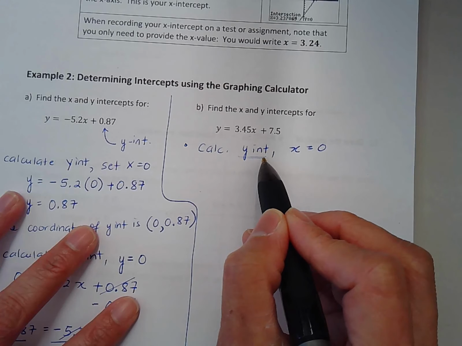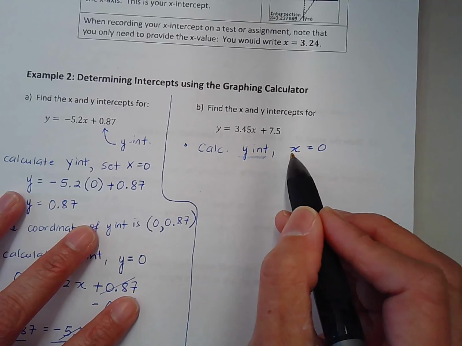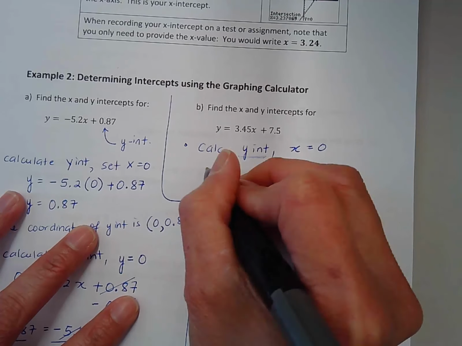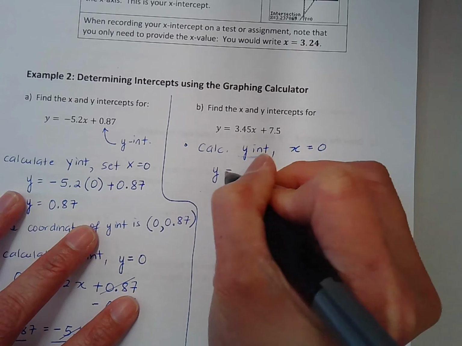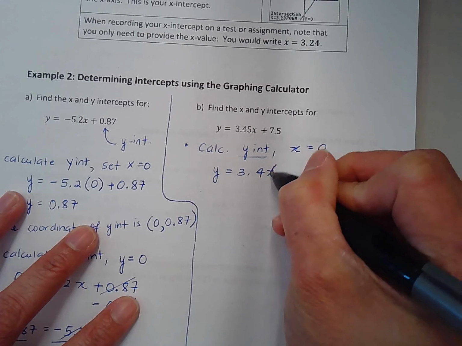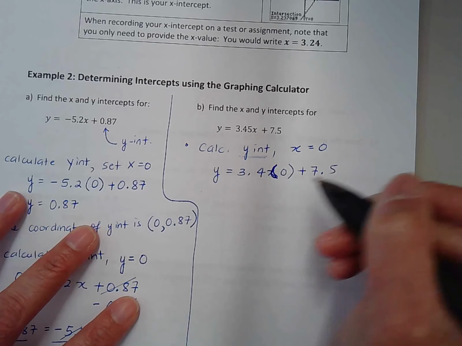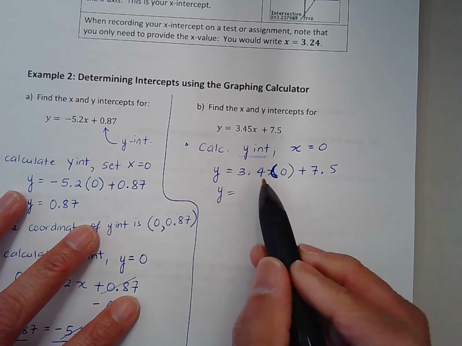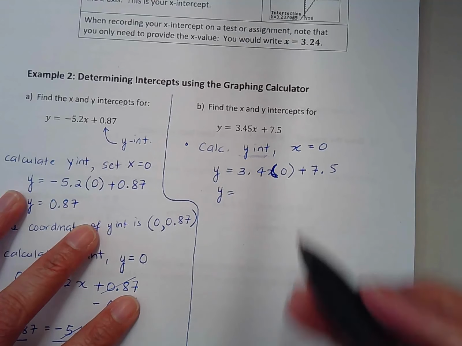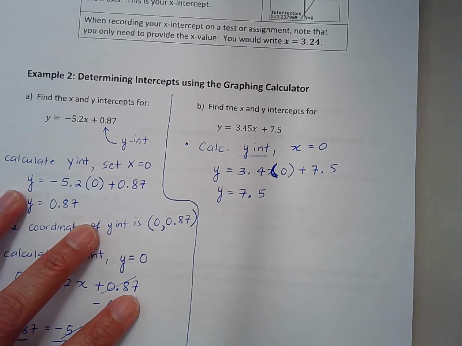Yes, 3.45, thank you. Okay, so the y-intercept is 7.5. So what's the coordinate? It's 0, 7.5. The x is 0, y is 7.5.